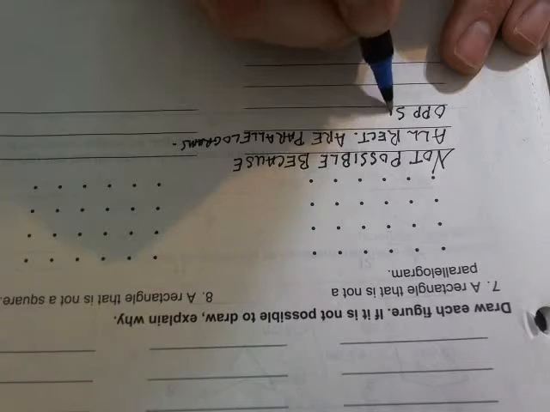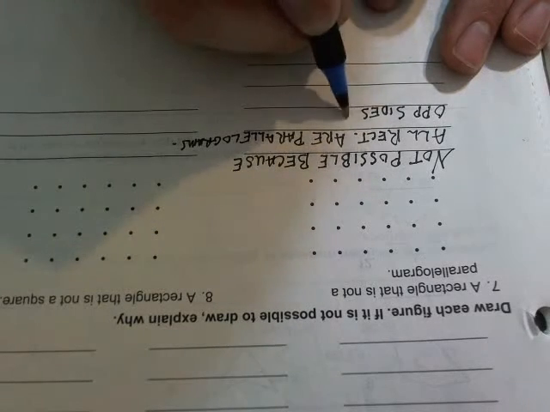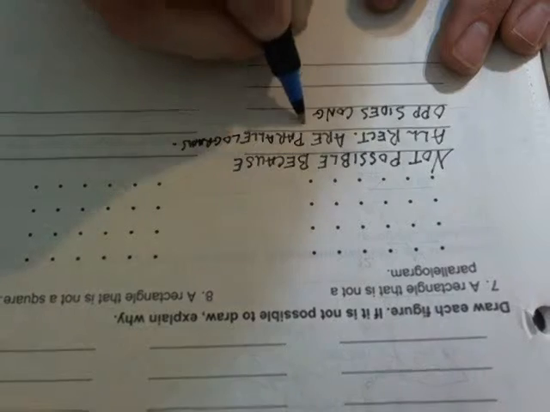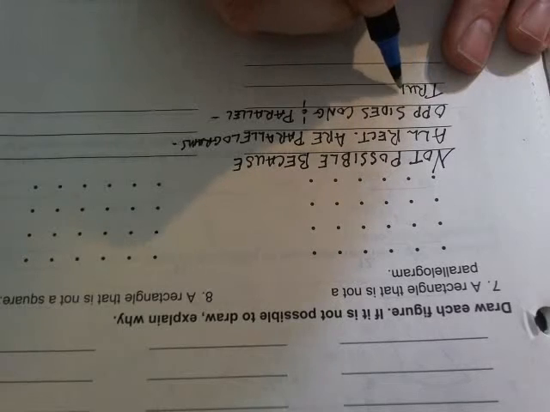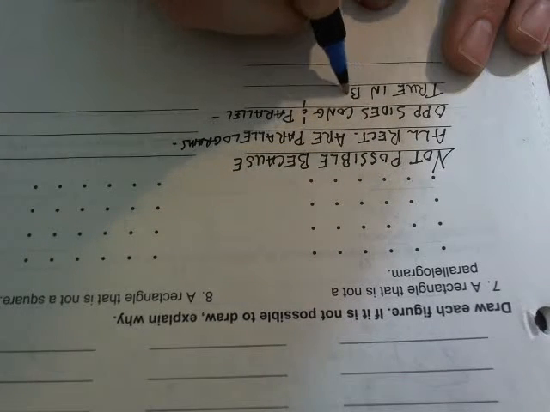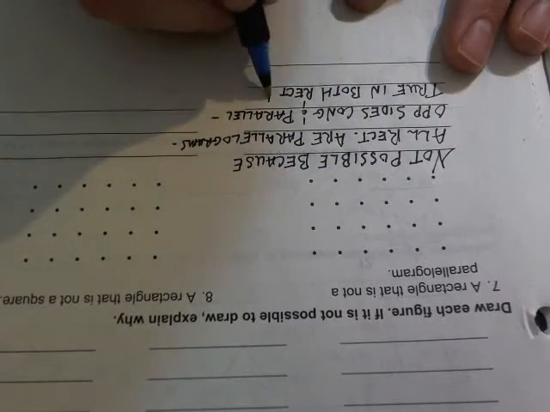Remember, what makes a parallelogram here is it has opposite sides congruent and parallel. Opposite sides are equal, same length, and they run parallel. If they drew them forever, they would never intersect. And that's going to be true here in both the rectangle and the parallelogram.